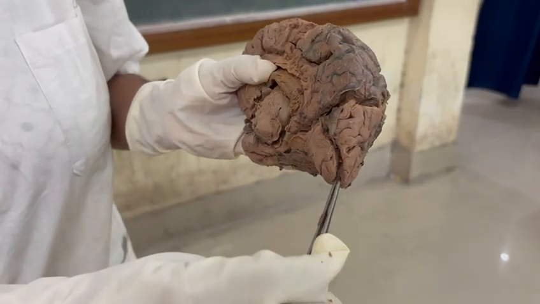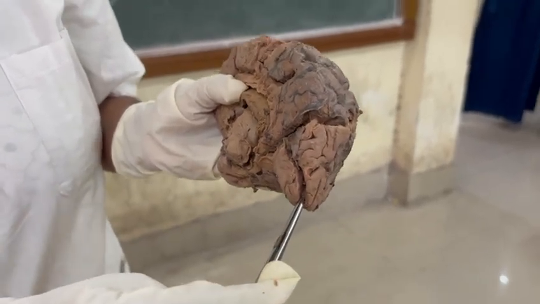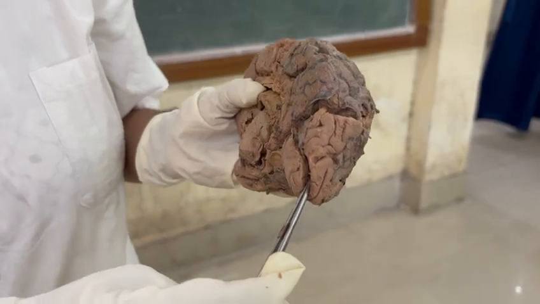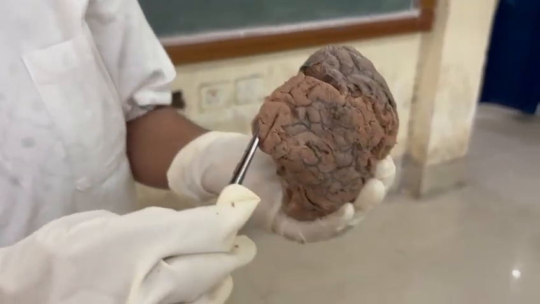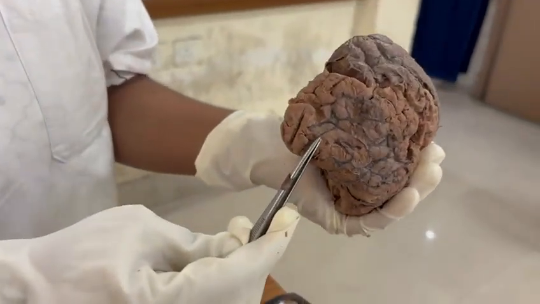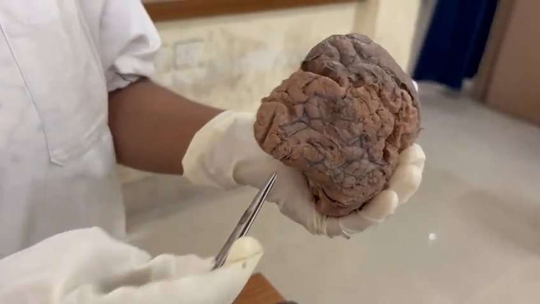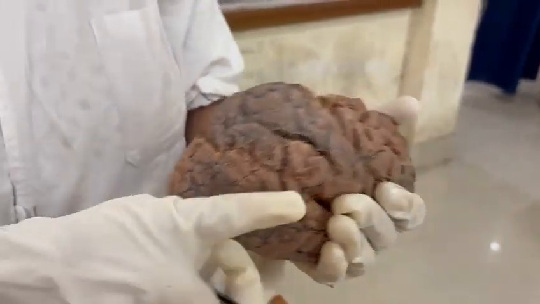Now this calcarine sulcus is the area for the visual sense. So there lies the area number 17, primary visual cortex. Along with it, if we go further on the superolateral surface, we get area number 18 and area number 19. They will assist in this sense.